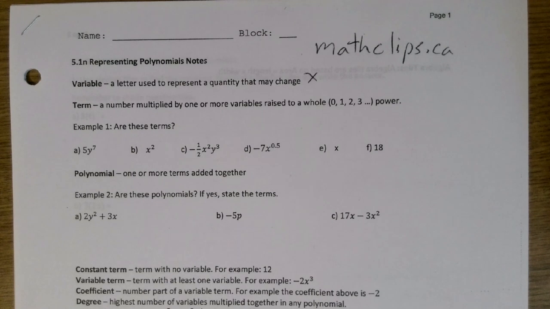Okay, term. This is a brand new definition for you guys, and it's going to seem a bit weird at first, but we'll talk about it. A term is a number multiplied by one or more variables, and those variables need to be raised to a whole power. So either a variable to the power of 0, a variable to the power of 1, a variable to the power of a million. A million would be a whole value because it doesn't have any fractions or decimals.